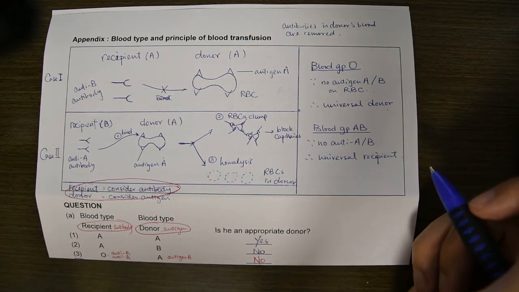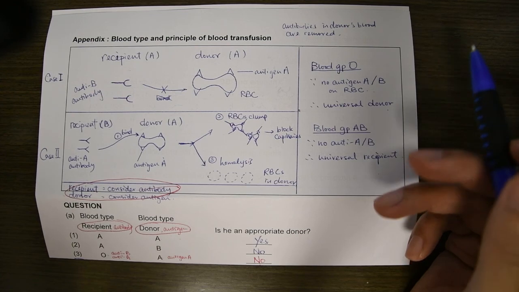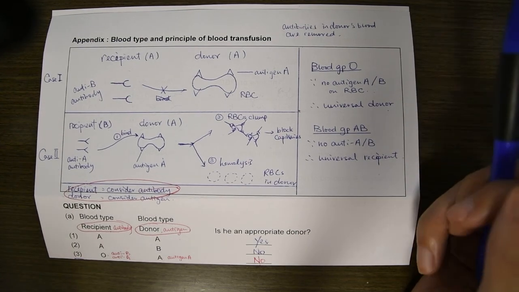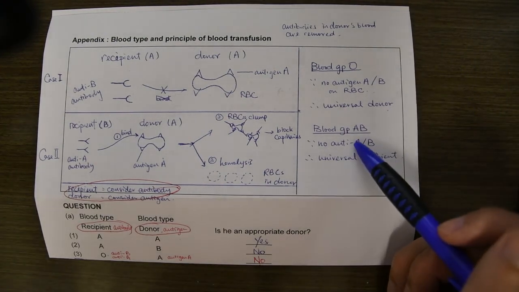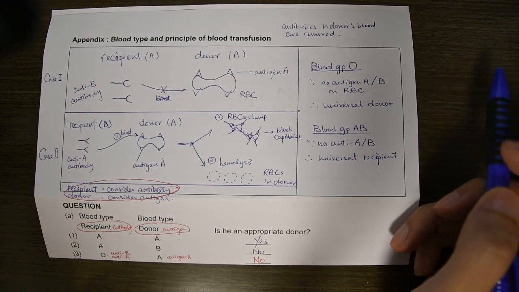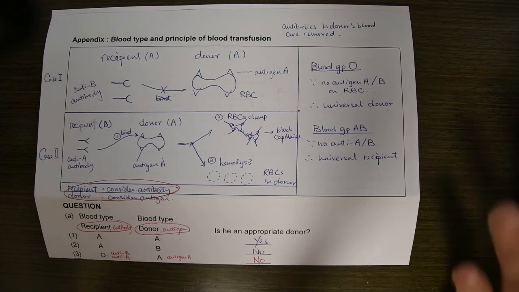Again, if you reverse the role, it doesn't work. If blood group AB is going to be a donor, it will be in big trouble because their red blood cells contain both antigen A and antigen B. So people with blood group AB can only donate blood to blood group AB. So therefore I say they're a little bit selfish, right?